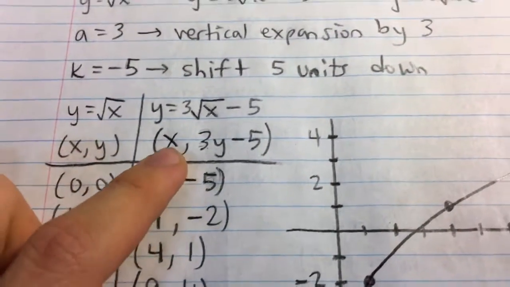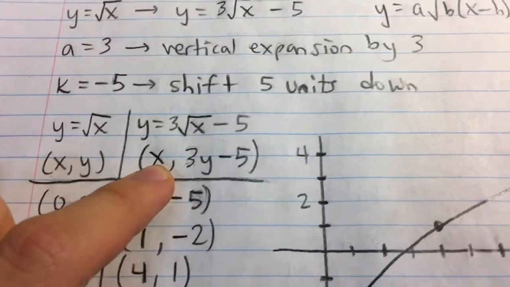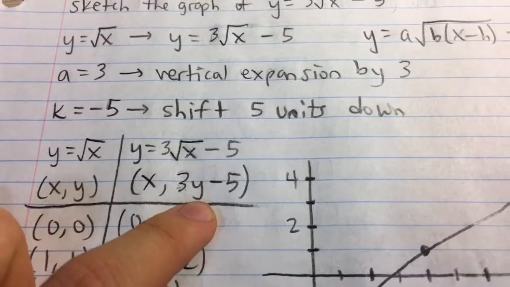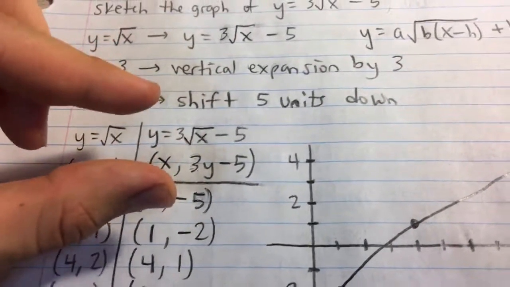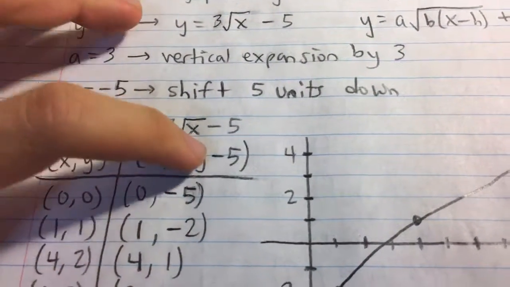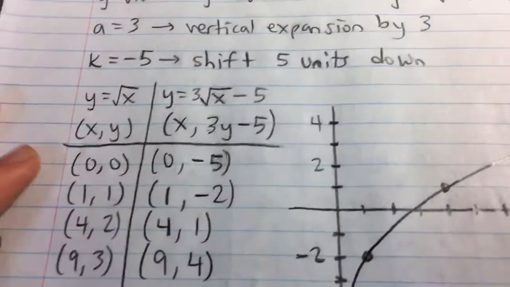What I'm going to do is, the x coordinate doesn't change, but the y coordinate, because it's a vertical expansion, is 3 times the y coordinate. Again, whatever the y coordinate is, it's multiplied by 3. And I'm going to subtract 5 because of the 5 units down.